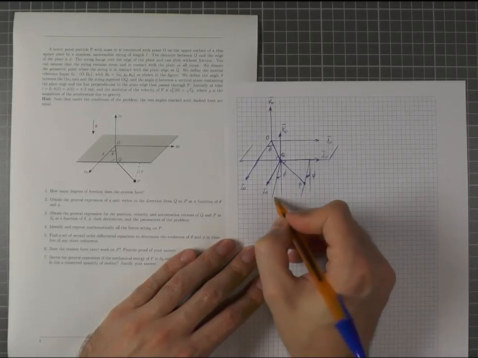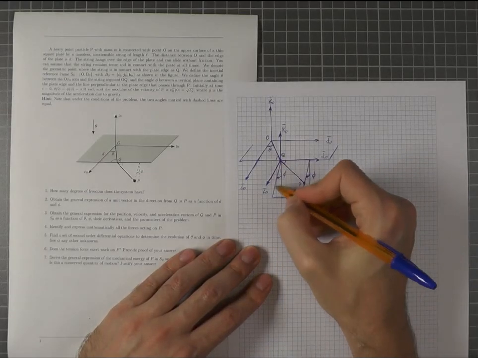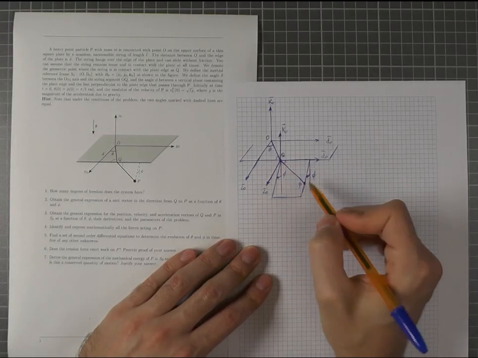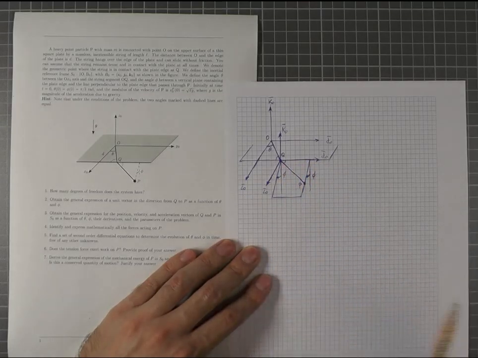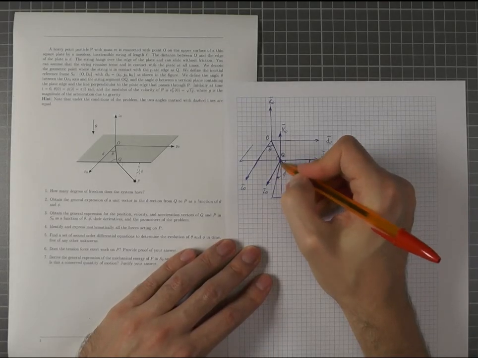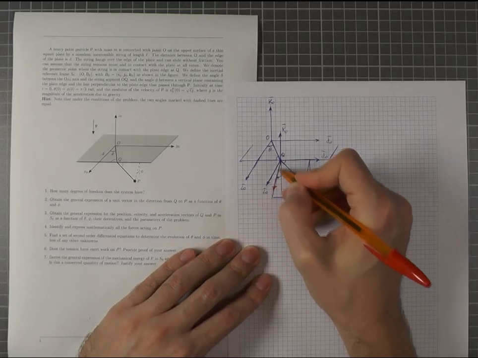The plane that I'm referring to is this plane. It contains the segment QP and the edge of the table. So we are going to define some new vectors. One of them is this one, which I'm going to call I1.